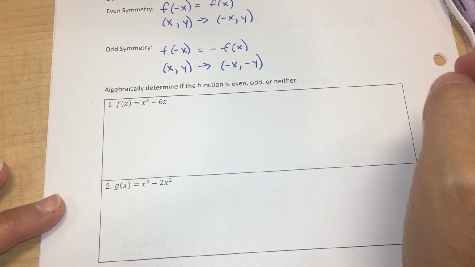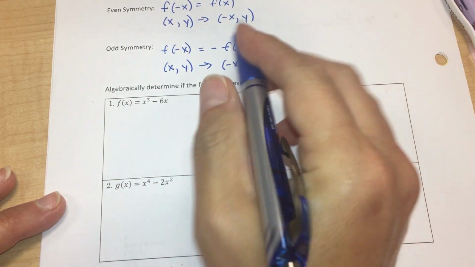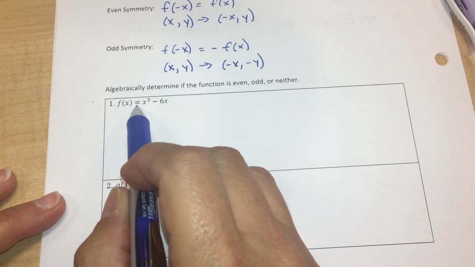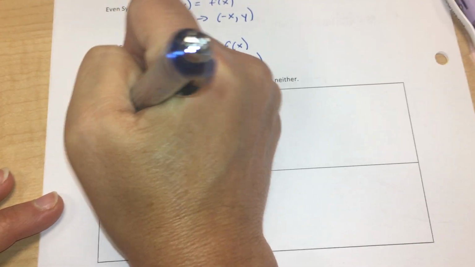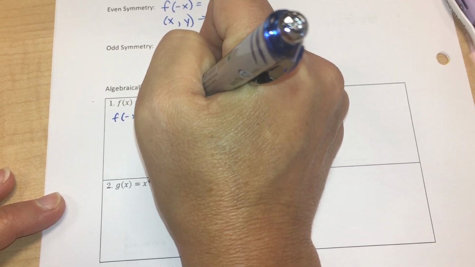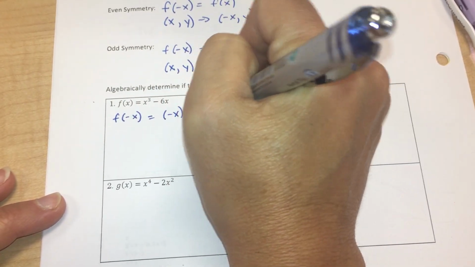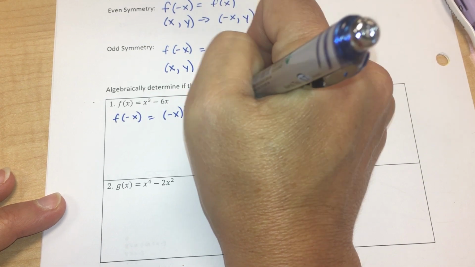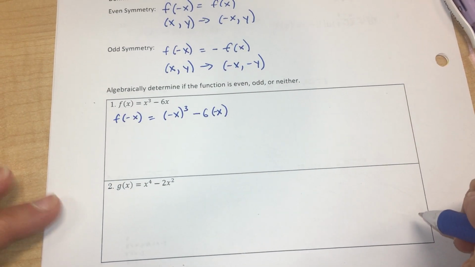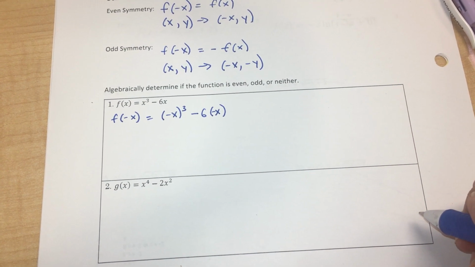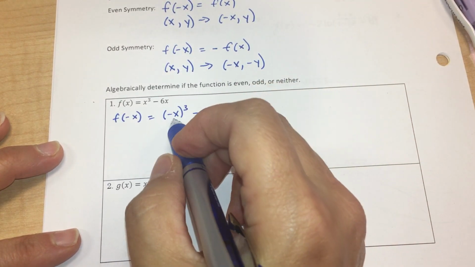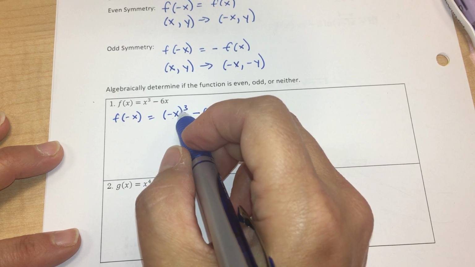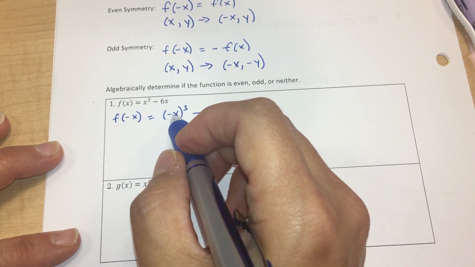Algebraically determine if the function is even, odd, or neither. So number one, I have f of x equals x cubed minus 6x. So I'm going to go ahead and replace x with negative x. Now I'm going to cube negative x, and that's like cubing negative 1 and cubing x.